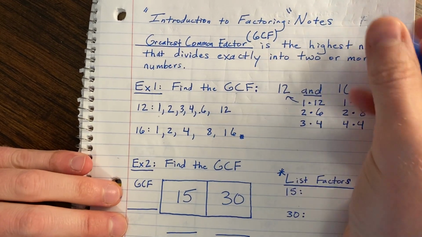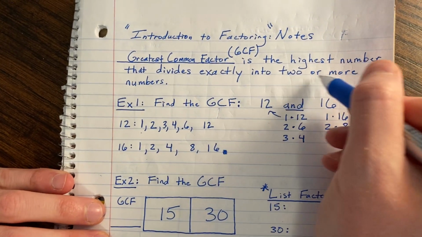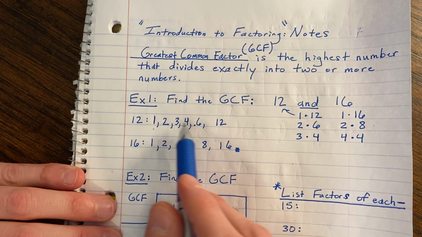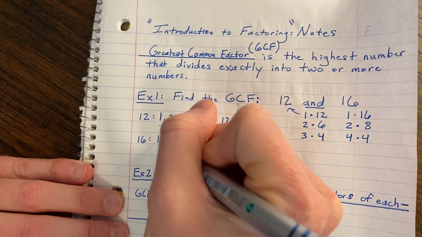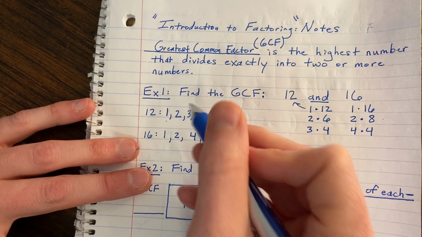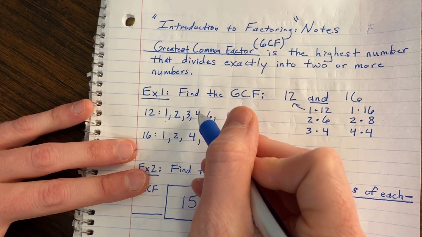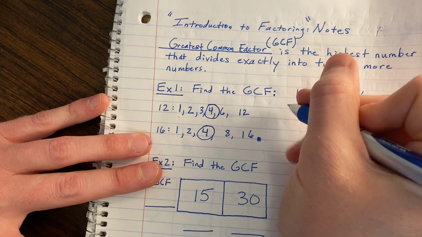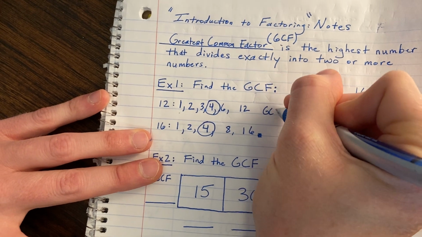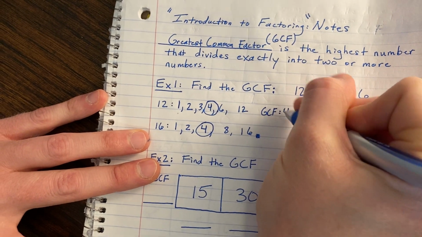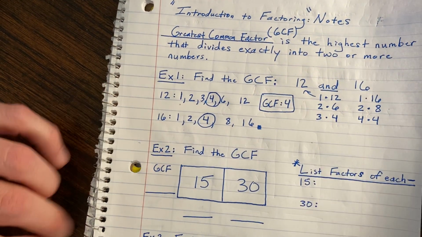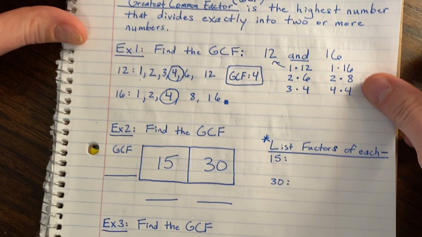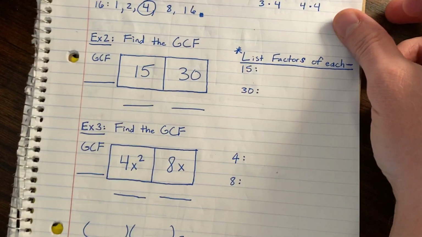Now, your greatest common factor, the highest number that divides into 2 or more numbers exactly, well, the highest number out of all of these, well, we have 4. We have 1, 2, 1, 2, okay. Then we have 3. That doesn't have 3. But then 4 and 4. Oh, well, 4 is our greatest common factor. So your GCF is 4. And that's how you do that part. So that's review. So let's keep rocking and rolling.